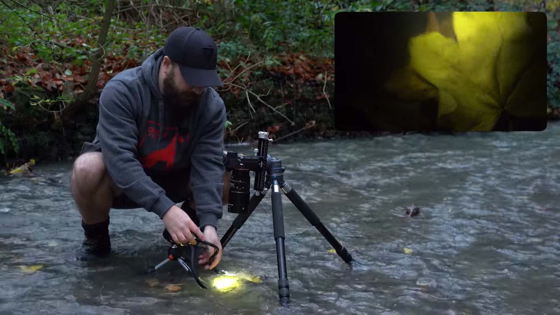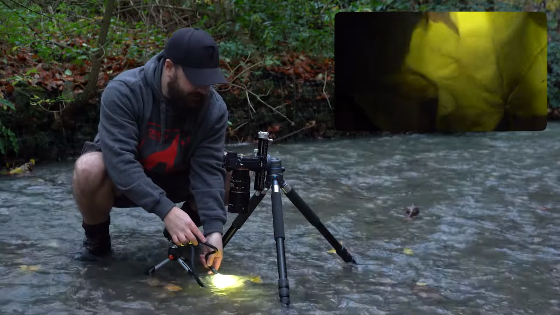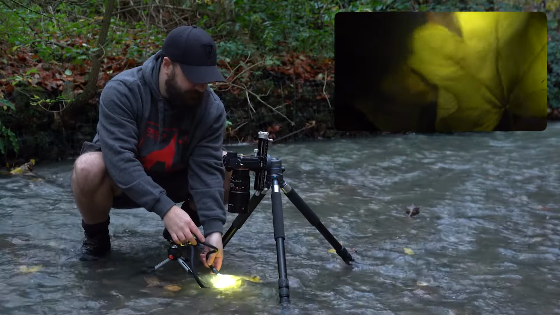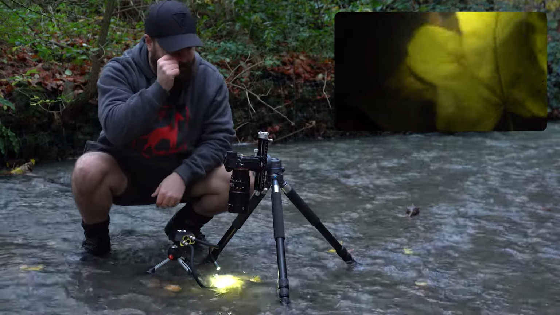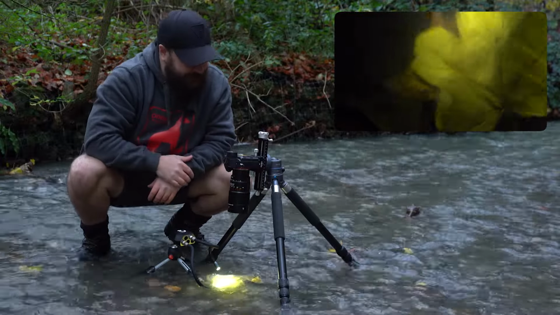The second lighting arm I'm going to bring in from the opposite direction to light up the other half of the leaf. This one I actually might want to bring above the surface of the water because it creates even more ripply effects.